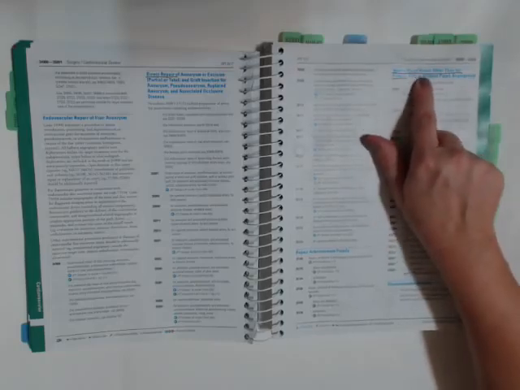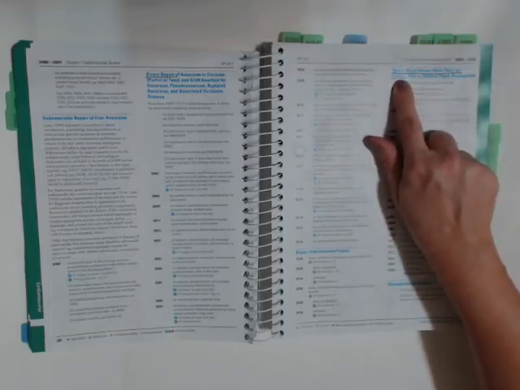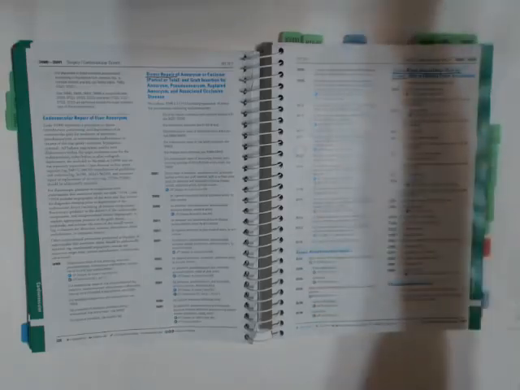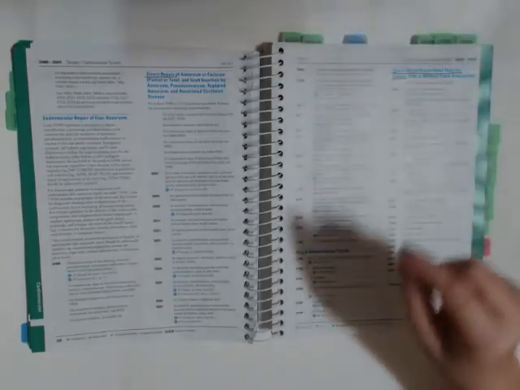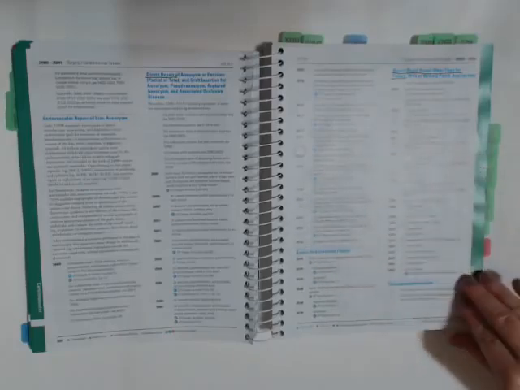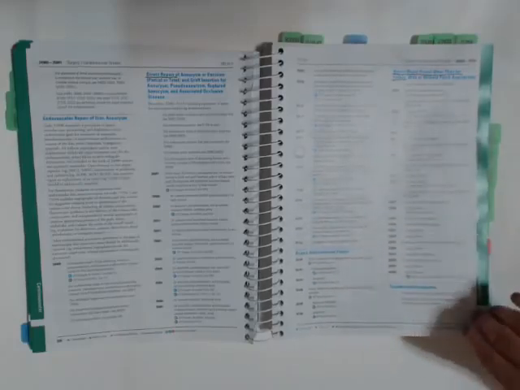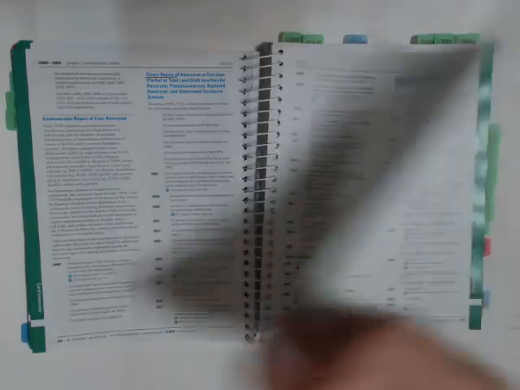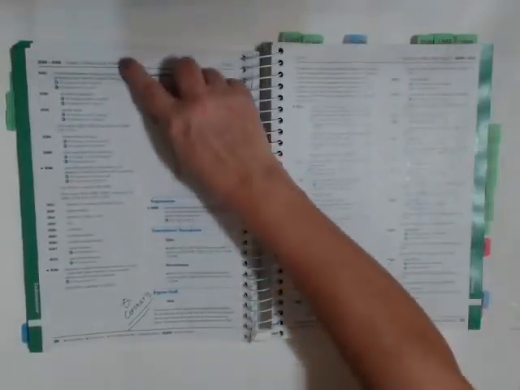Here we have repair of vessels other than a fistula. Remember, a fistula is a tube, like a new road built between two places it shouldn't be. That's usually not a good thing if you have a fistula. Then we have our thromboendarterectomies, all different kinds of arteries anywhere in the body.